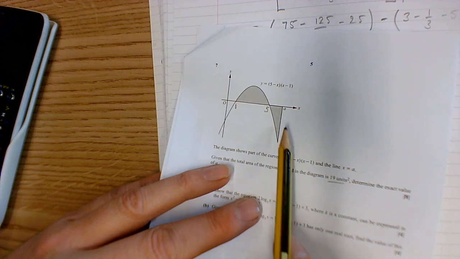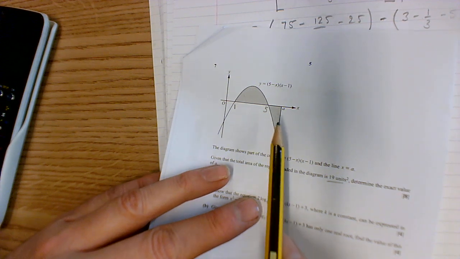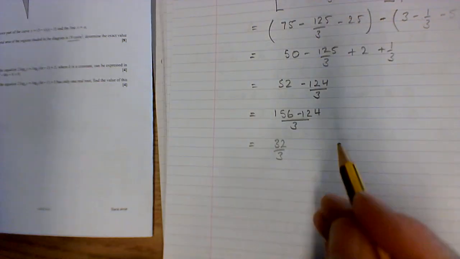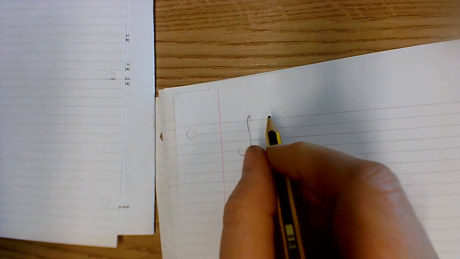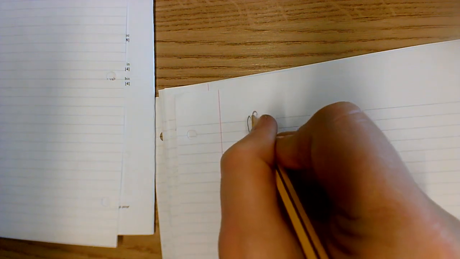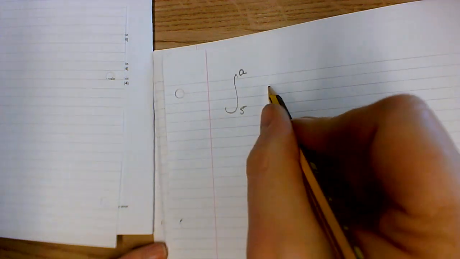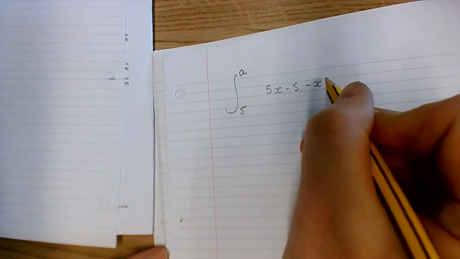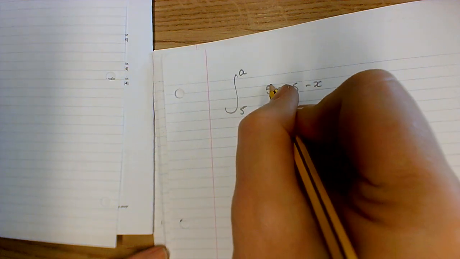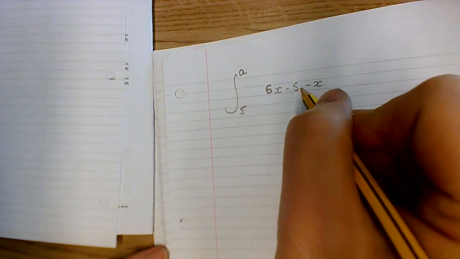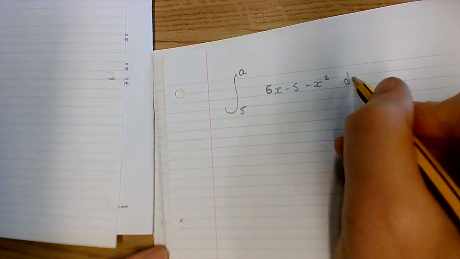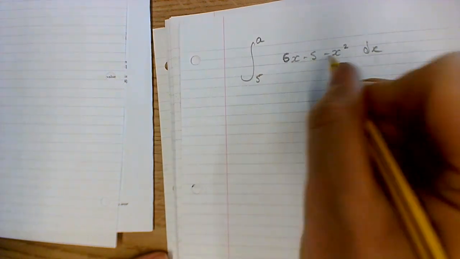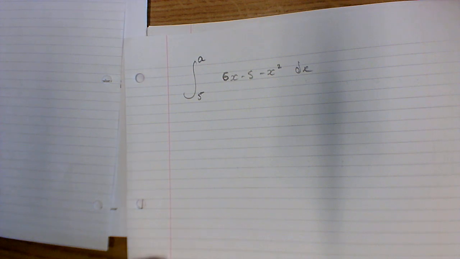Remember, it's going to be negative, or we should have a negative value when we finish the job. So it's the same setup. I'm probably going to need more paper, aren't I? So I'll just do a separate piece of paper from the start. So we've got the integral from 5 across to A. Okay, and then the equation turned out to be 5x minus 5 minus x squared. No, it wasn't, it was 6x, wasn't it? 6x minus 5 minus x squared with respect to x. Okay, I actually had these two the other way around last time, but for some weird reason I wrote them that way around this time.